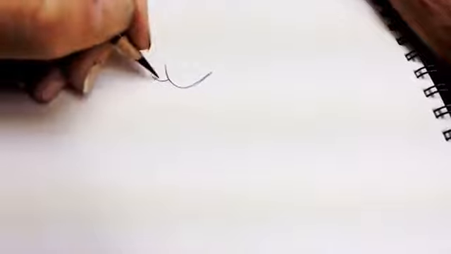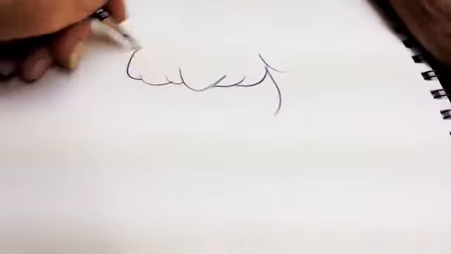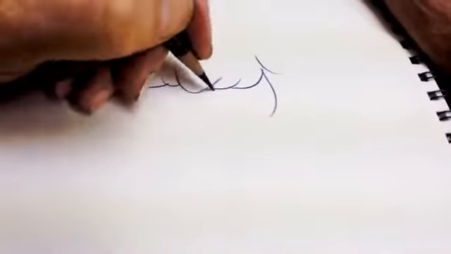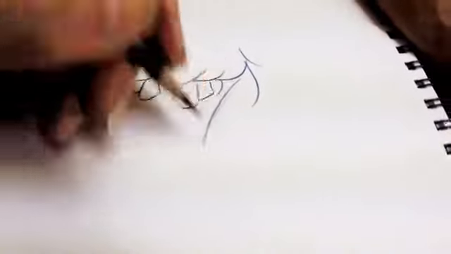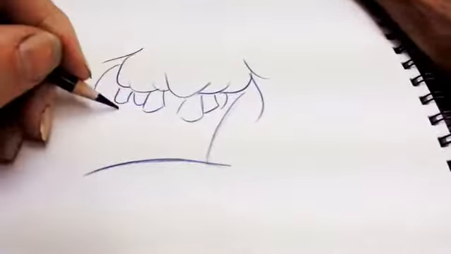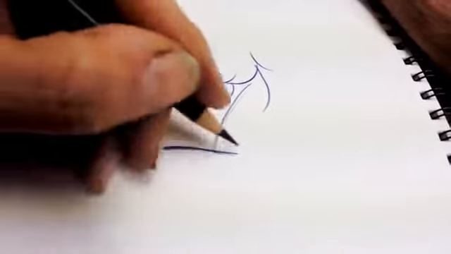If you want to show older people, you can put more wrinkles. Or if you want to make them look really old, or even like an old wrinkly witch or something, you can do all this stuff.